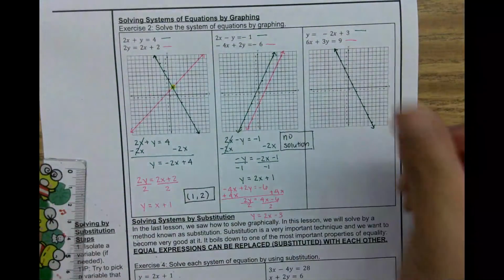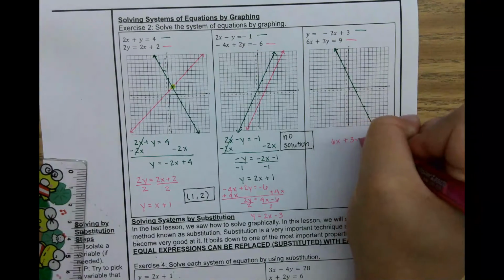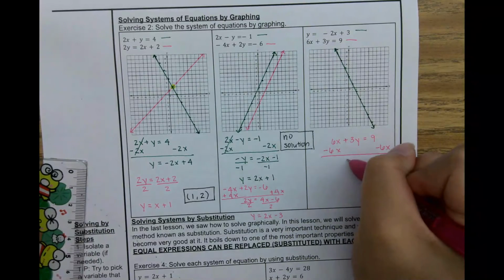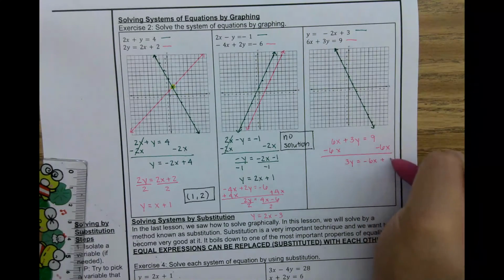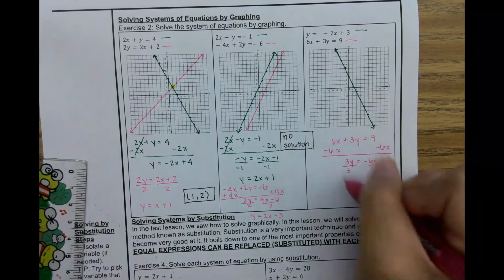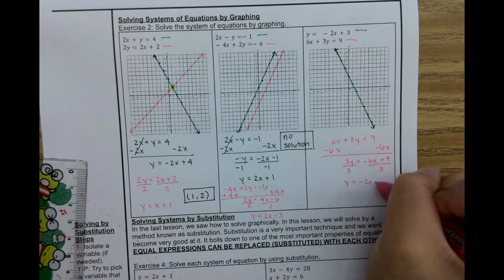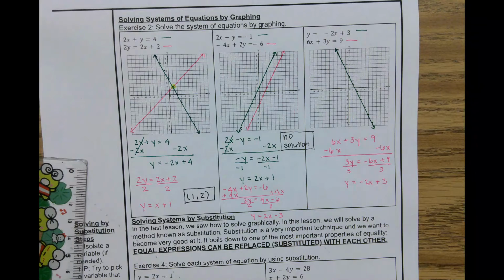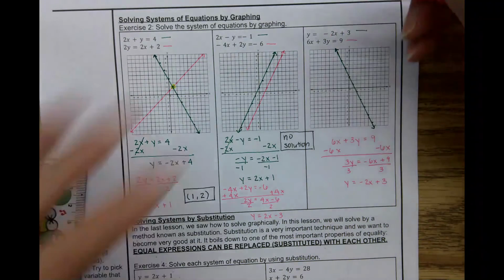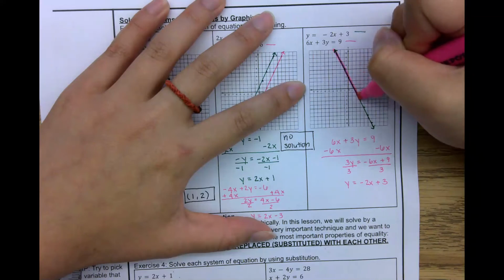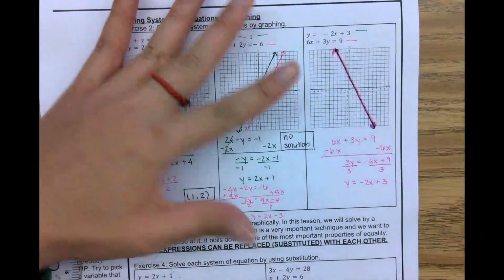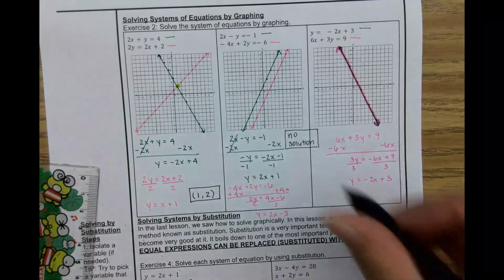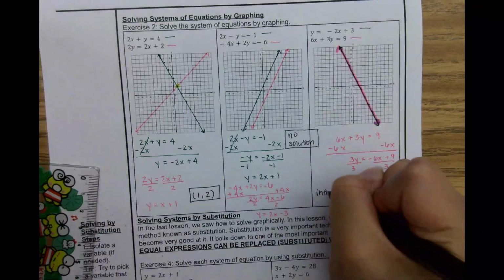And then I'm going to do the next one. So 6x plus 3y equals 9. I'm going to change it into slope-intercept form. I'm going to subtract 6x on both sides. That gives me 3y equals negative 6x plus 9. I'm going to divide by 3 on both sides. This gives me y equals negative 2x plus 3. What you will recognize is it's the exact same thing as what I had before. So if I were to graph it, I would get the exact same line too. As a result, they touch at every single point on this line, and so I have infinitely many solutions.